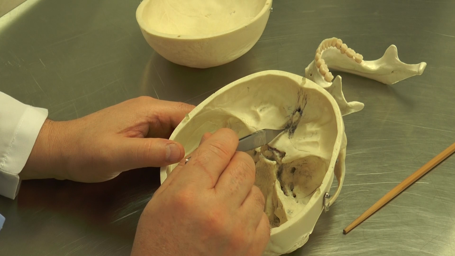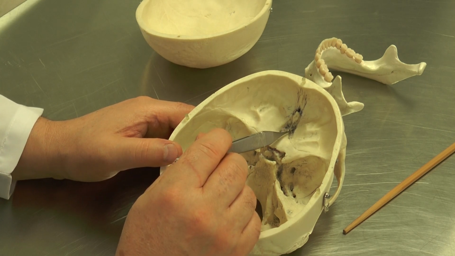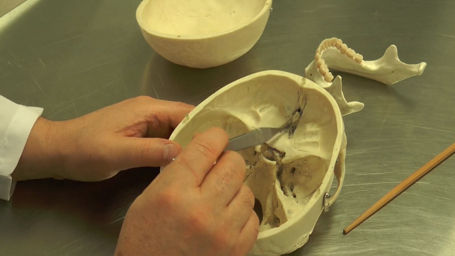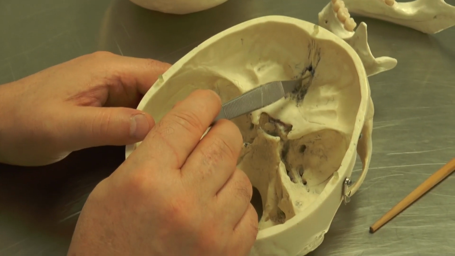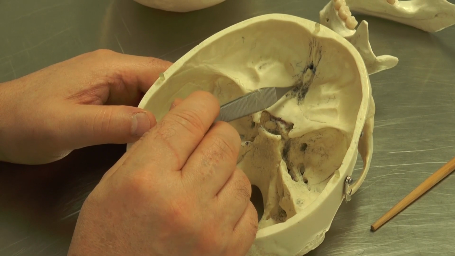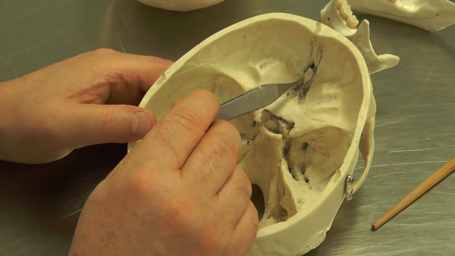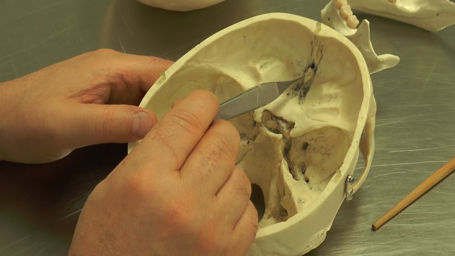And on the ethmoid bone, at the center, we have this bony protrusion, or tooth-like bony protrusion, which is also called the crest of a rooster. It resembles the crest of the rooster, and this bony protrusion is called the crista galli.